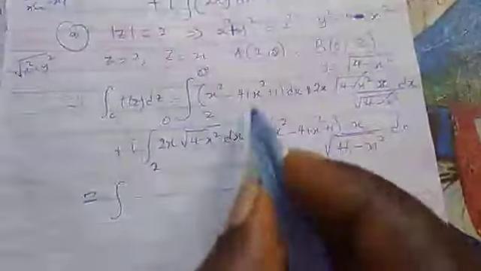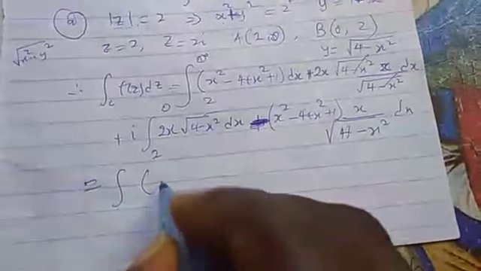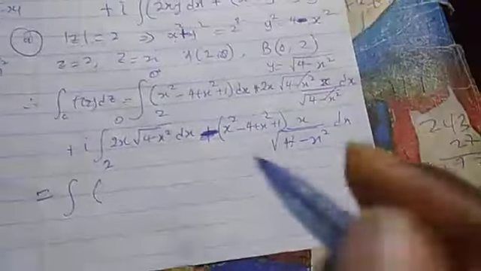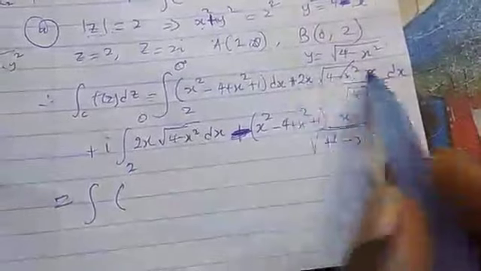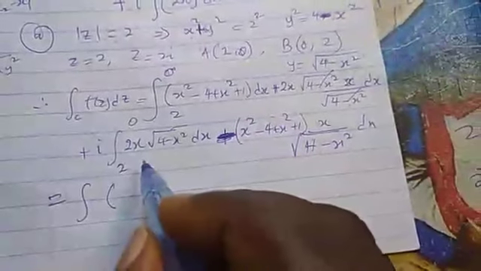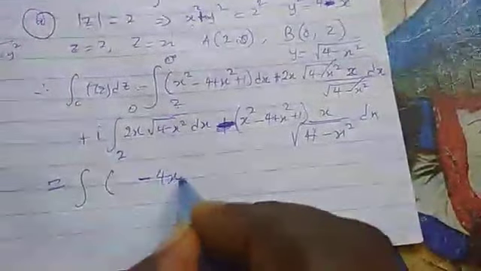This is 2s squared. When we simplify it further, this is s squared and 2s squared. This cancels this. We have 2s squared. That is 4s squared. Because we can turn this upside down, it will become minus 4s squared.